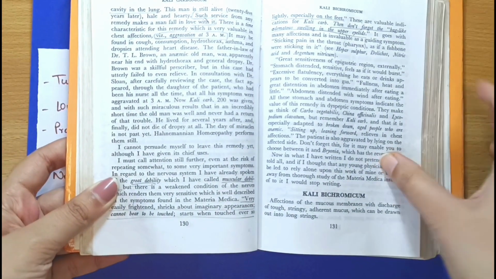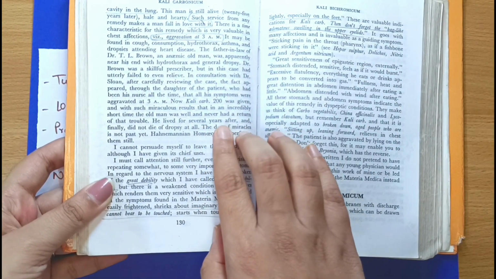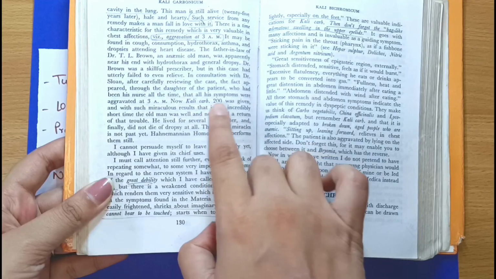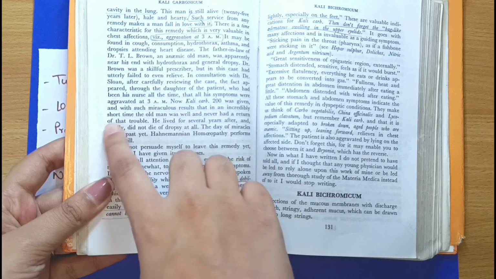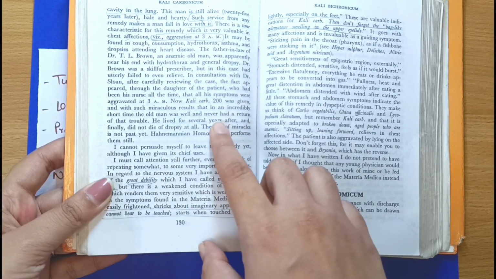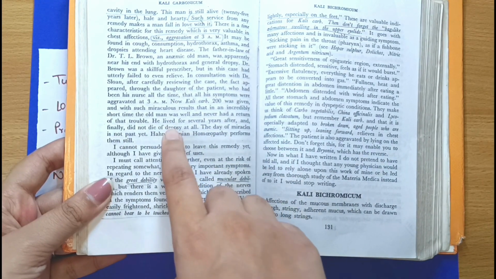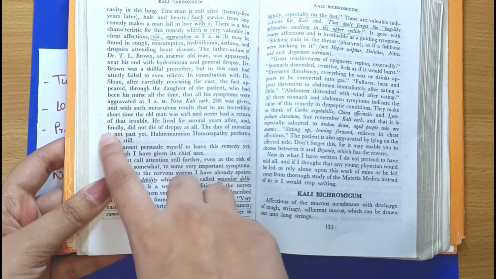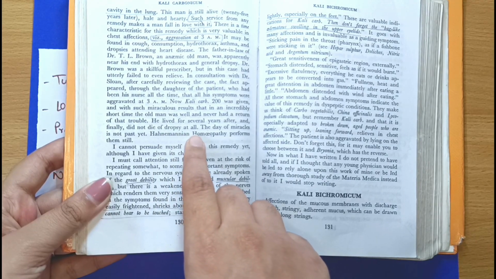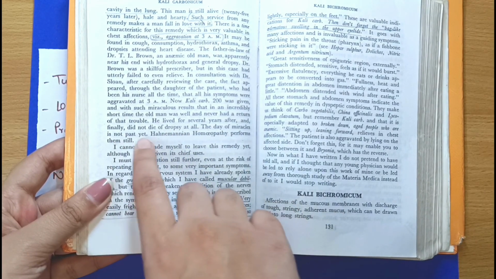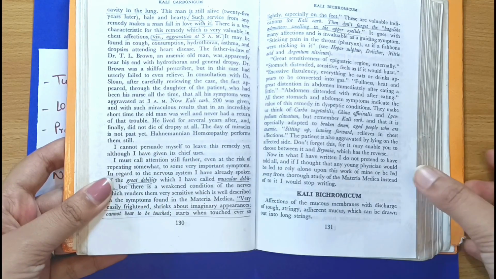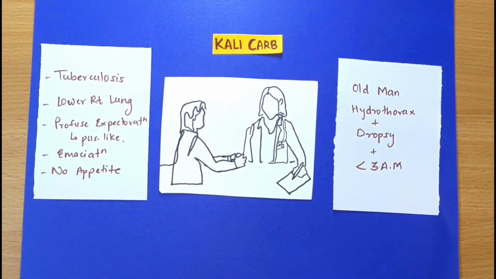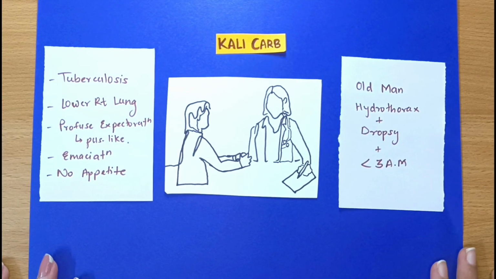Dr. Nash writes about it. He says that after giving Kali Carb 200, such miraculous results were found in an incredibly short time that the old man was well and never had a return of that trouble. He lived for several years after and finally did not die of dropsy at all. The day of miracles is not past yet. Hahnemannian homeopathy performs them still. So this is how homeopathy is very beautiful, and Dr. Nash is somebody who makes us fall in love with it.